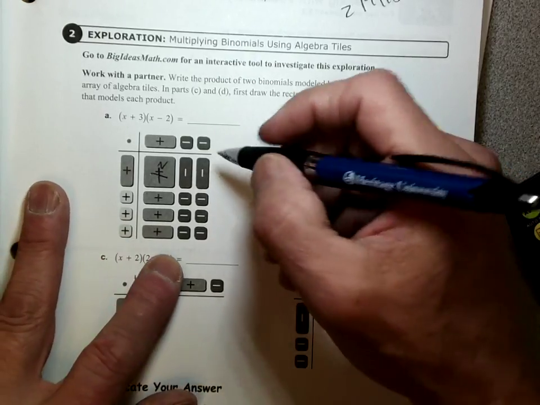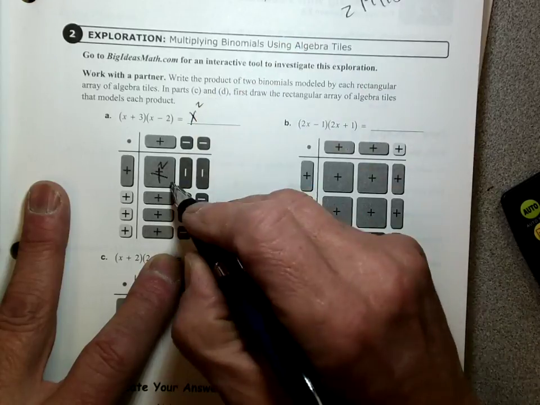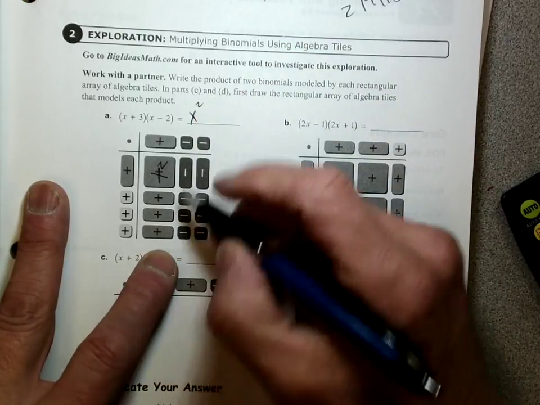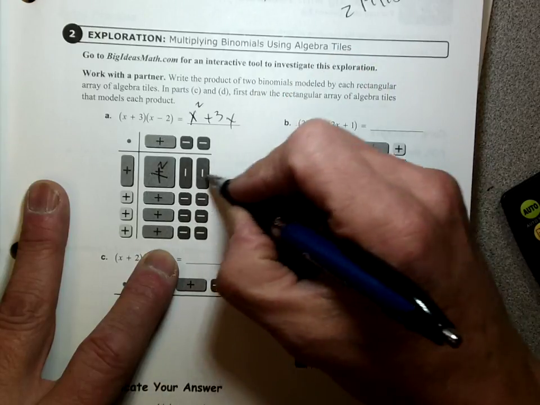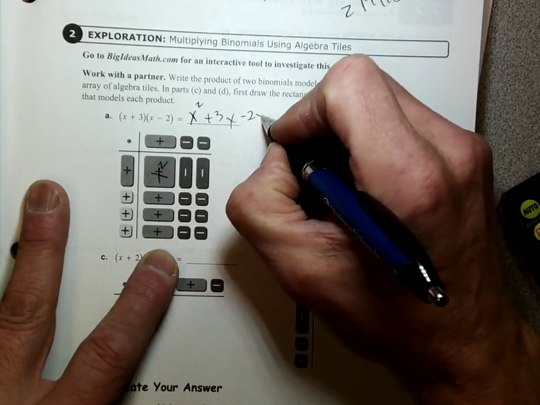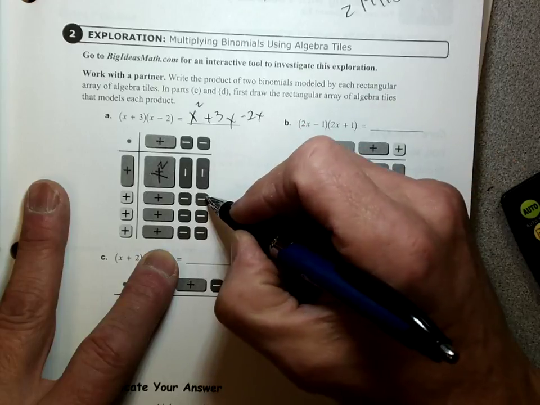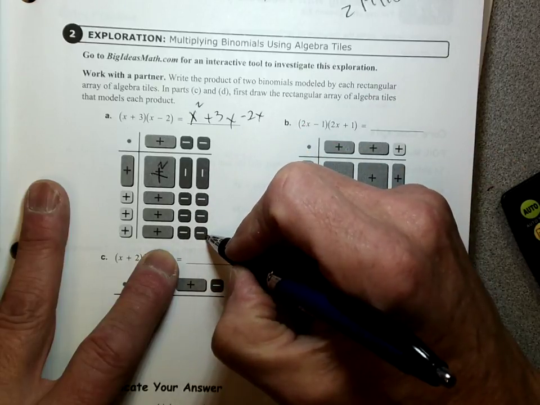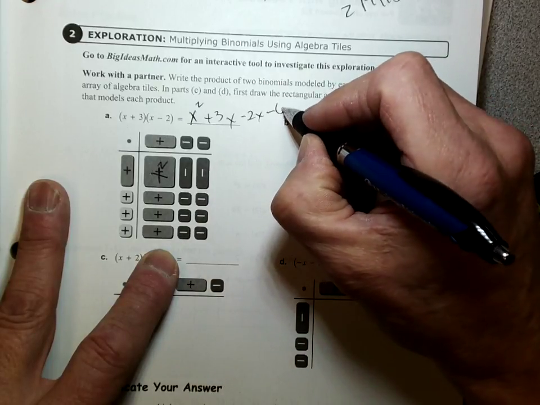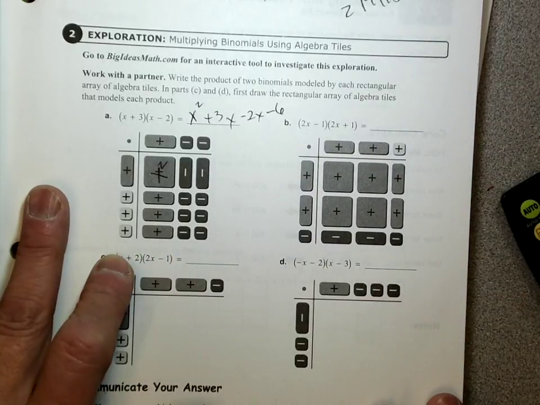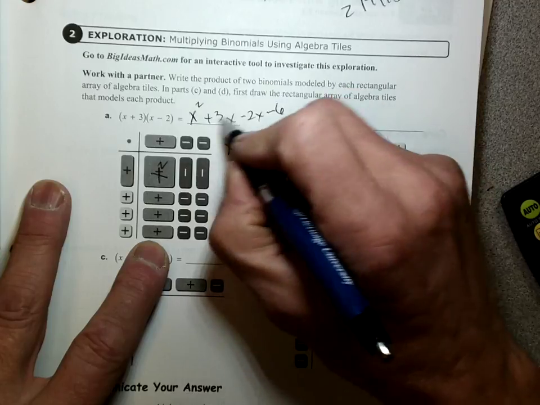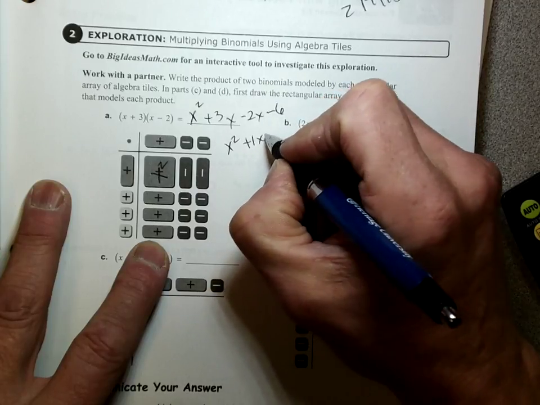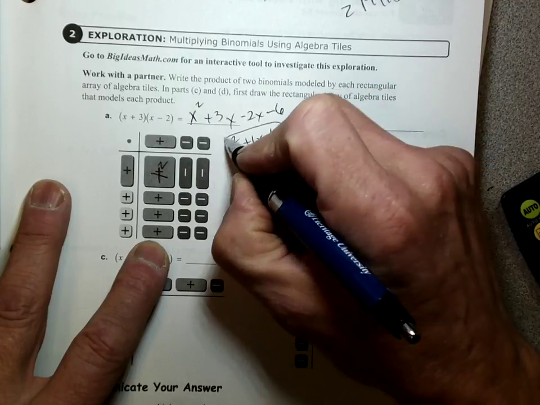What we have here is an x squared, right? I see the x squared. I've got 3 positive x's. I've got 2 negative x's, and I've got 1, 2, 3, 4, 5, 6 negatives, right? And that would just simplify into an x squared plus 1x minus 6, right?